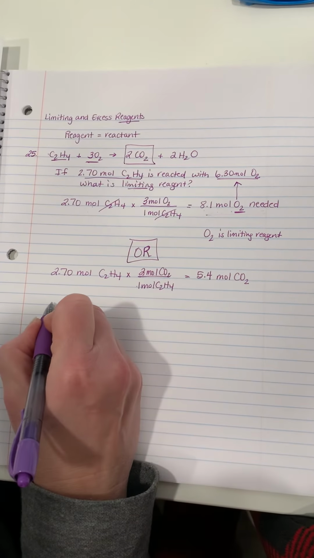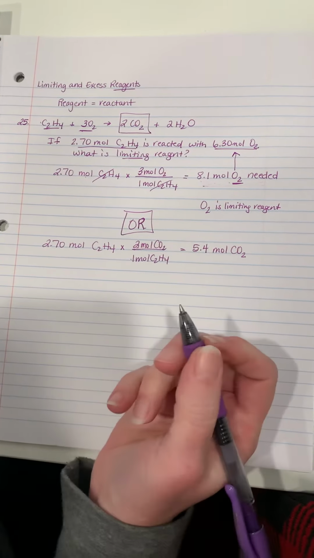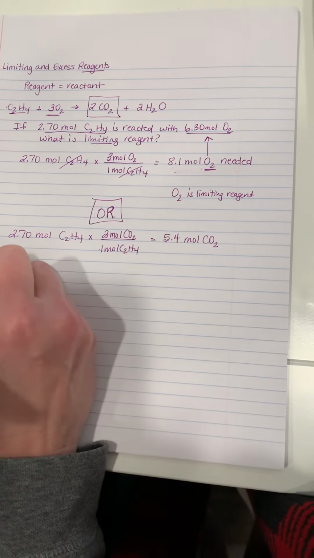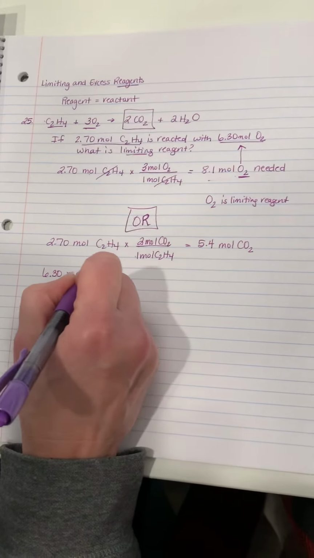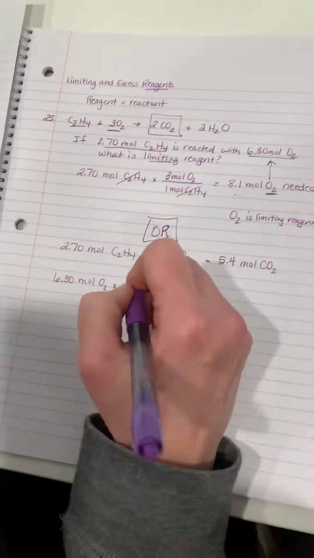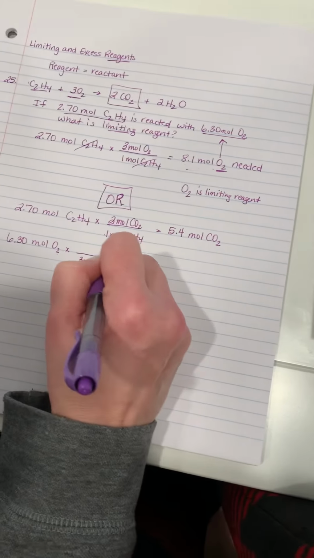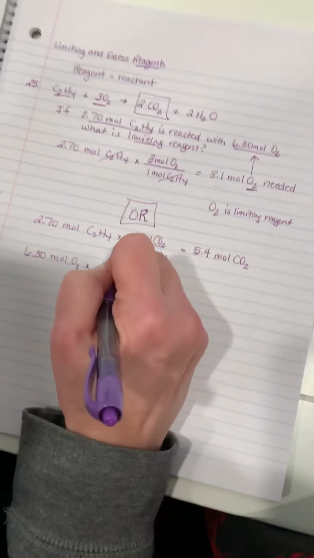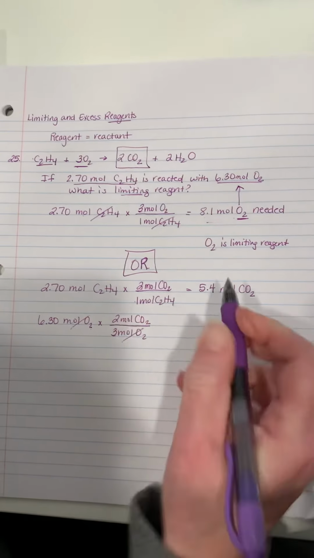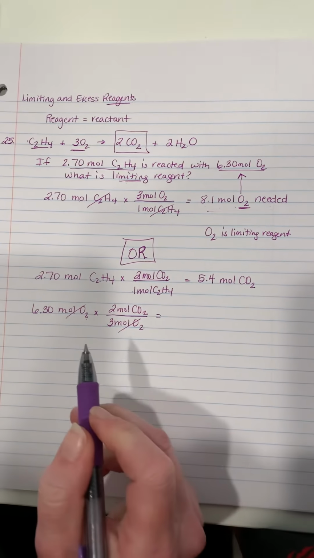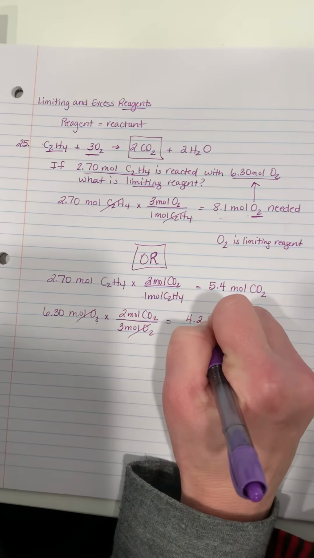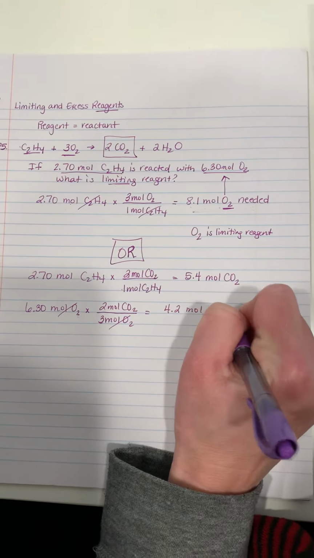What I'm going to do is compare that to how much I can make with the oxygen that they gave me in the problem. If I go back up to the problem, they told me that I have 6.30 moles of oxygen. I'm going to do the same thing. I'm going to convert oxygen to carbon dioxide. So I'm going to put my 3 moles of oxygen on the bottom. That's my coefficient. I'm going to put 2 moles of CO2 on top, because that's what I'm trying to convert to. Moles of oxygen are gone. And when I do the math there, 6.3 times 2 divided by 3, I get 4.2 moles of CO2.